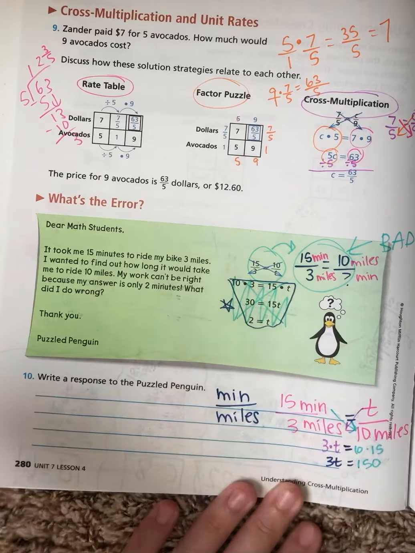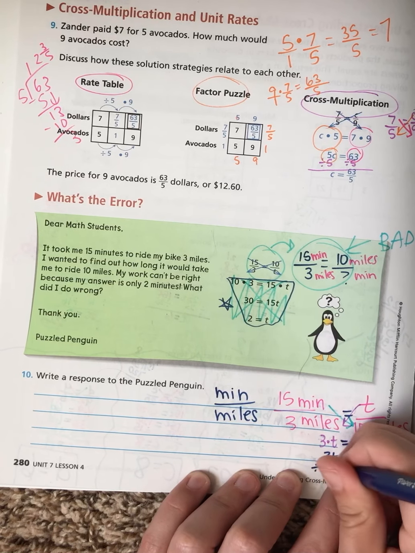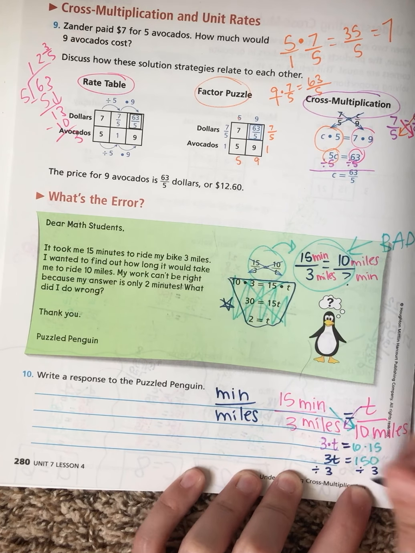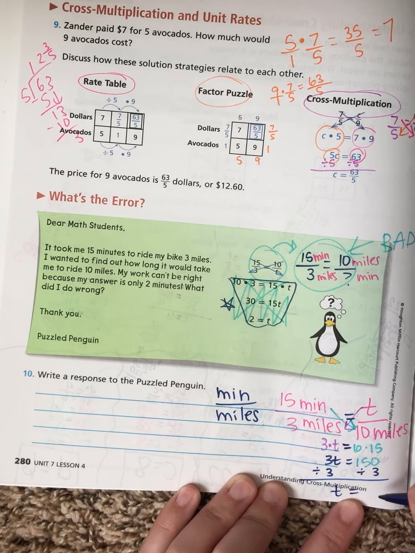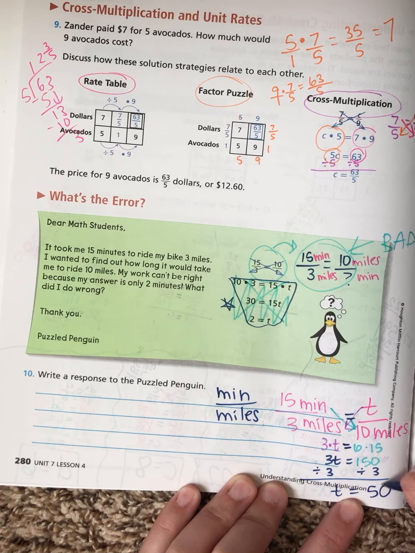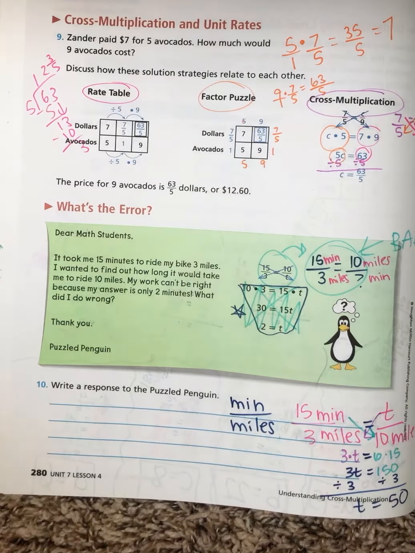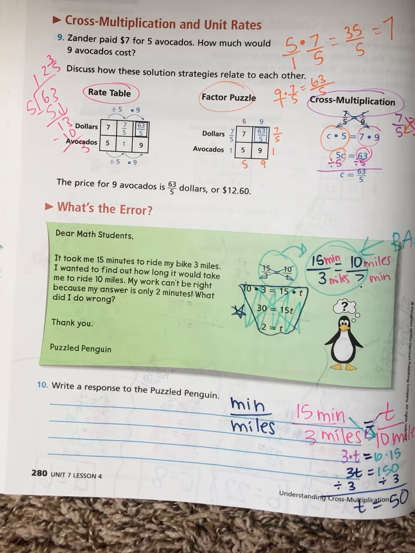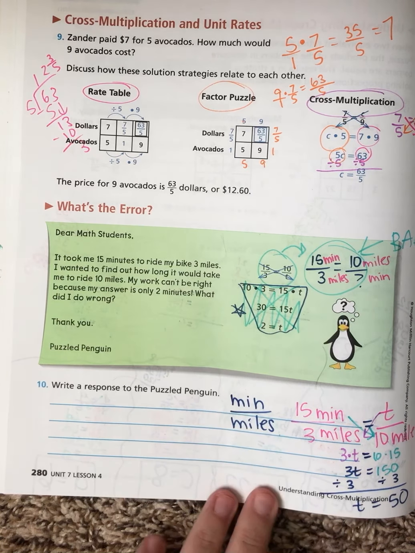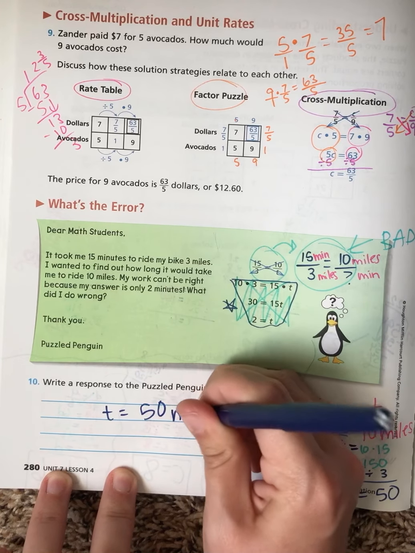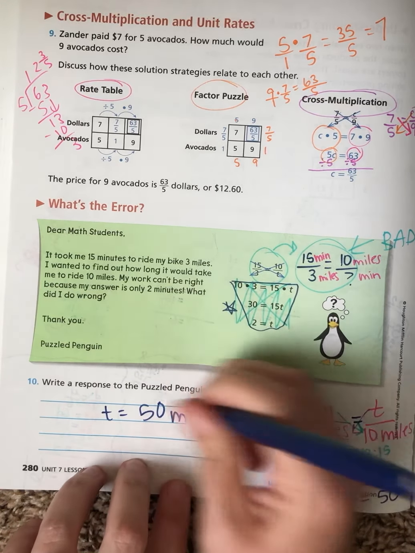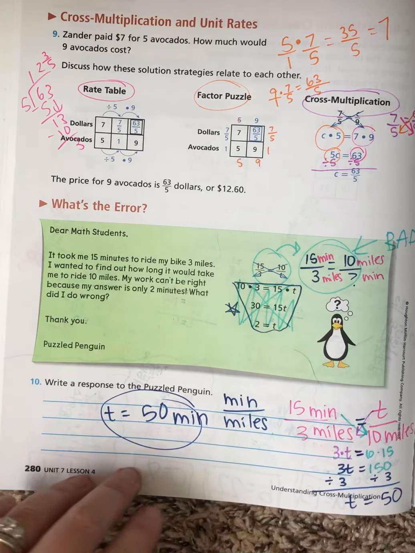And so if you want to isolate that t, divide by 3, t is all alone, and then you get 150 divided by 3 which is 50. And that is the correct answer in this case. That's what he should have gotten, is t equals 50 minutes. Okay?